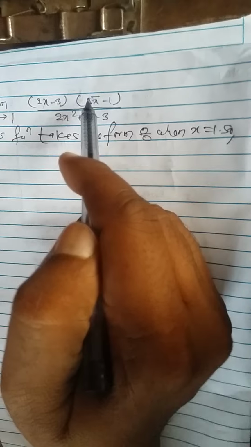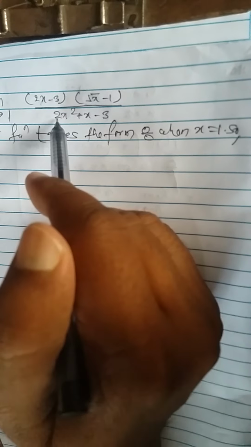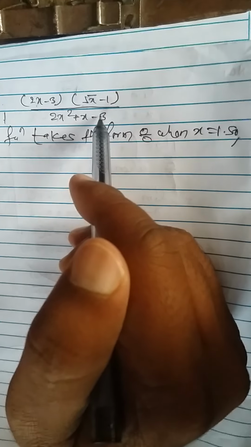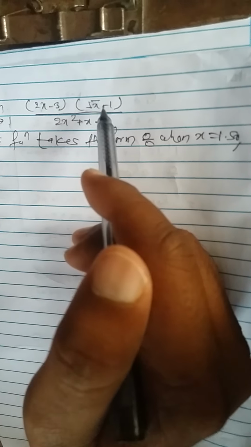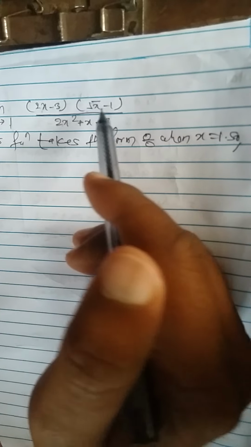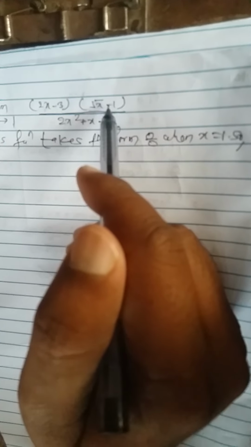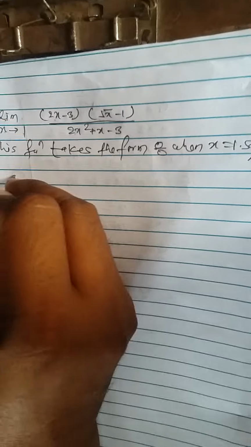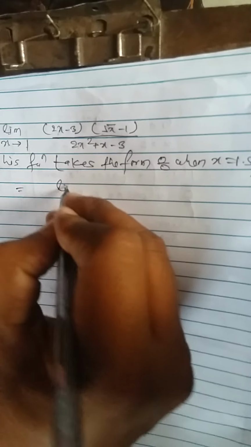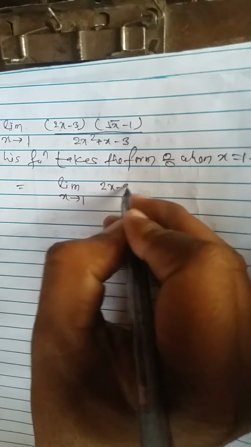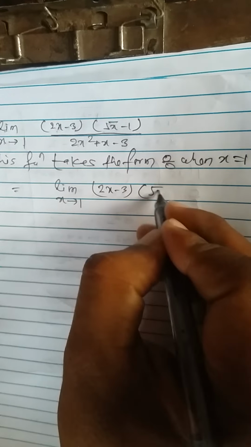Here there is a root, so you can even rationalize, but this problem can be done without rationalizing. If you factorize the denominator, this root x minus 1 will be cancelled, and we can simply get the answer. So rather than rationalizing this one, let us factorize. It becomes, in the numerator, limit x tends to 1, 2x minus 3 as it is, root x minus 1 as it is.